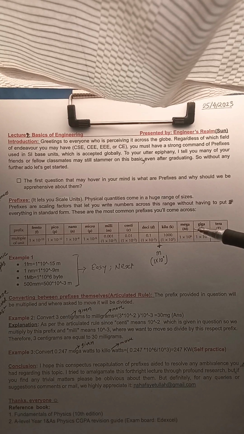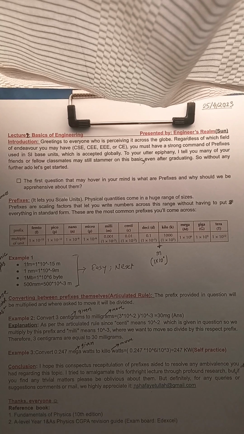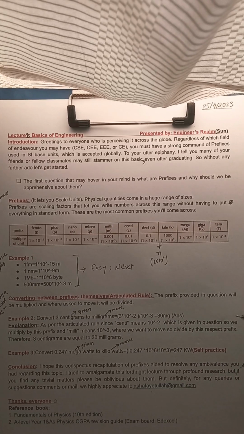Again, kilo is 10 to the power 3, mega is 10 to the power 6, giga is 10 to the power 9, tera is 10 to the power 12. The epitomic examples would be like: 1 femtometer is simply, you multiply it with the prefix 10 to the power minus 15, and you get into the standard form, that is meter. 1 nanometer is 1 into 10 to the power minus 9, so you get into meter, and so on.